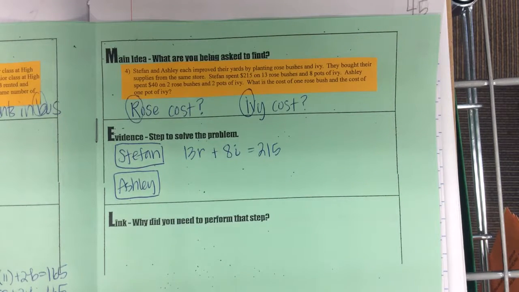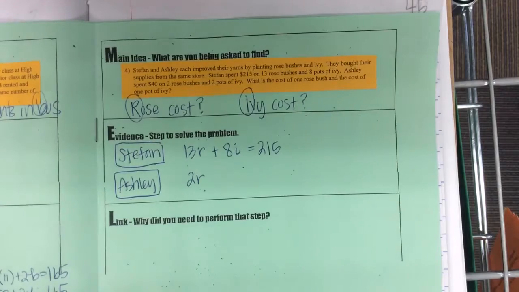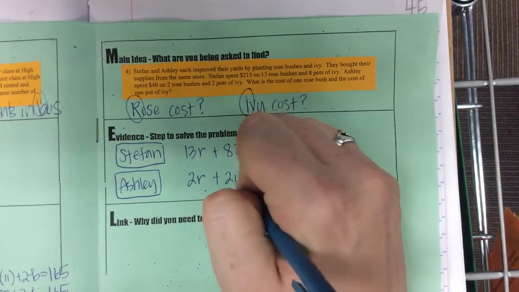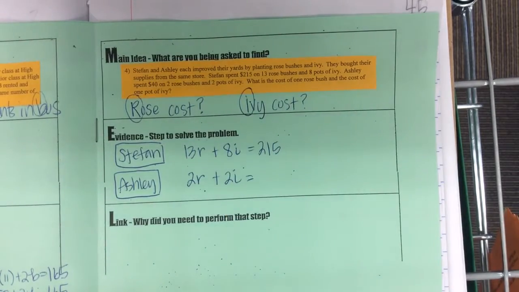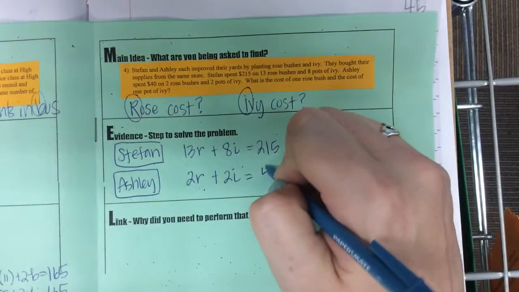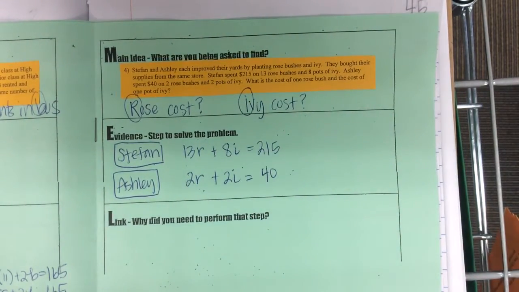What do we know about Ashley? 2 rose bushes. What else? 2 ivies. And what was her answer? $40. Easy, medium, or hard problem? Hard. Nothing automatically cancels out.